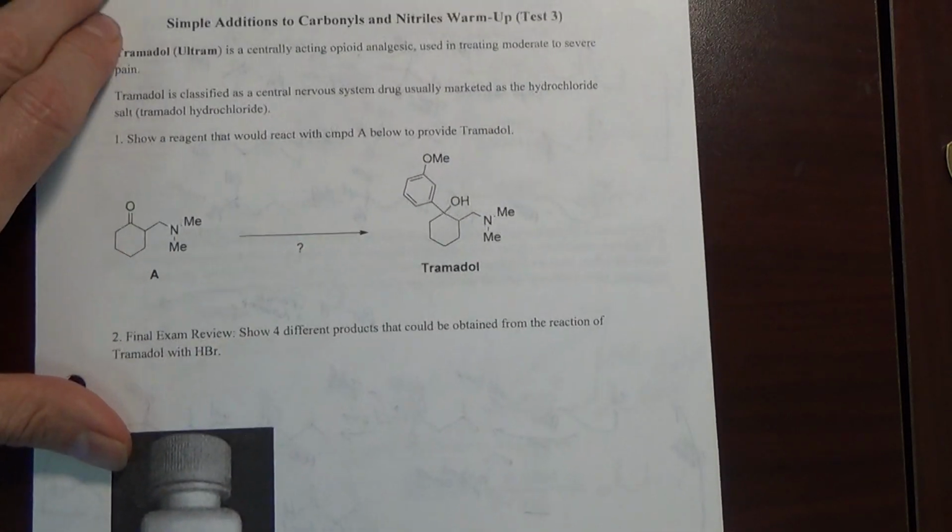Okay guys, that finishes up this handout here. Simple additions to carbonyls and nitriles.